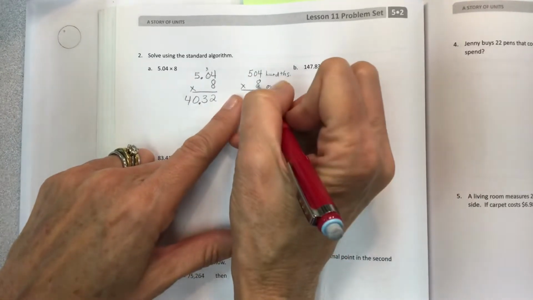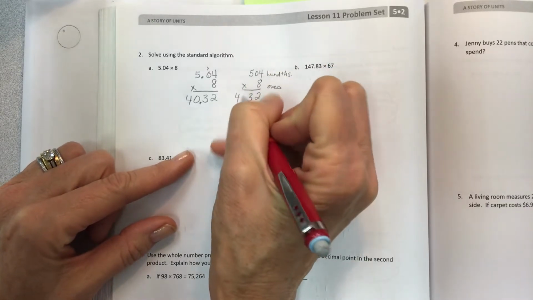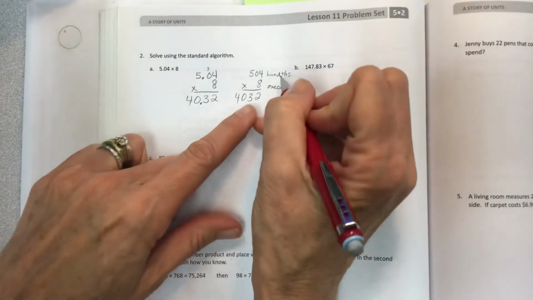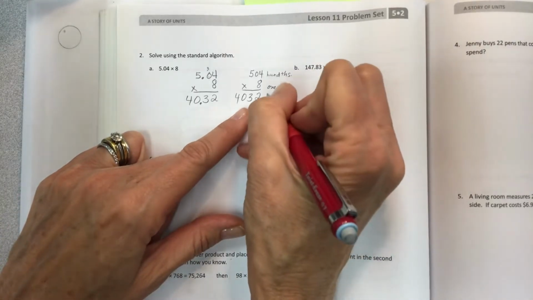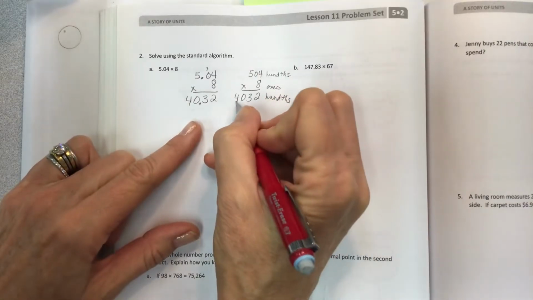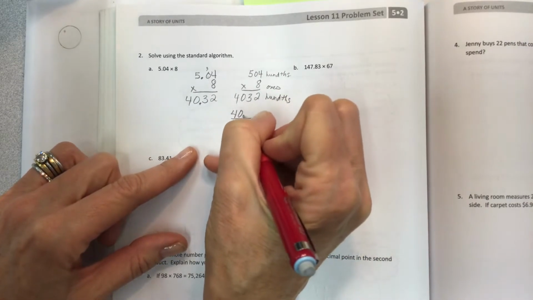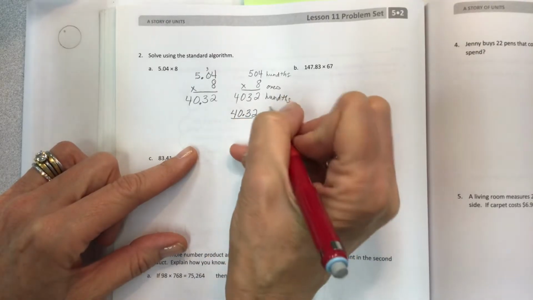New way, we're still multiplying. Same thing, we're going to have the same digits. 8 times 4 is 32, up, down, and then the 40. So you still have the same digits, 4, 3, 2. Hundredths times ones would be hundredths. But then if it's 4,032 hundredths, that looks like 40.32. Okay?